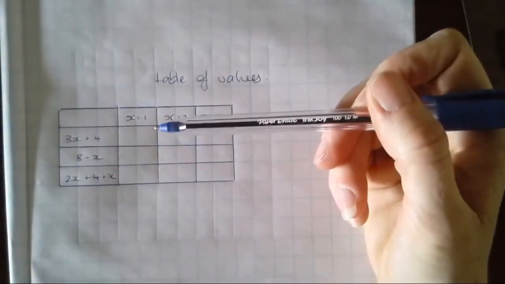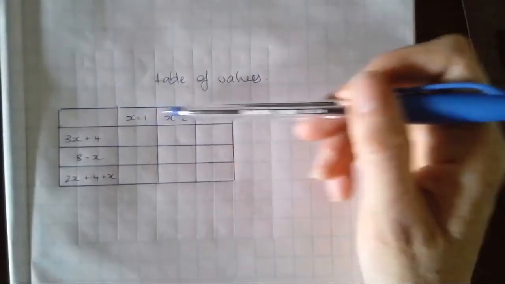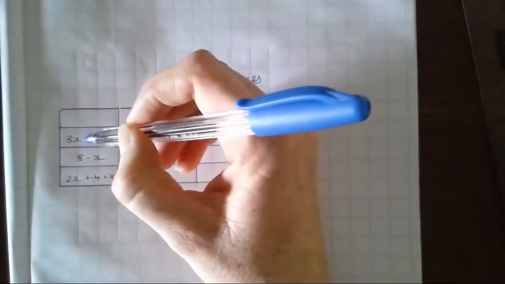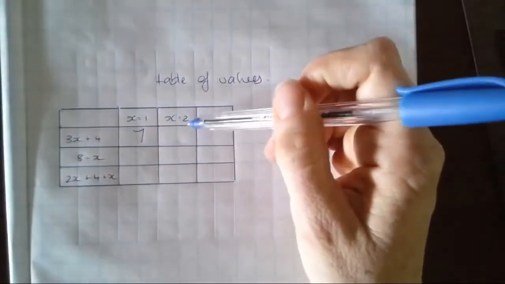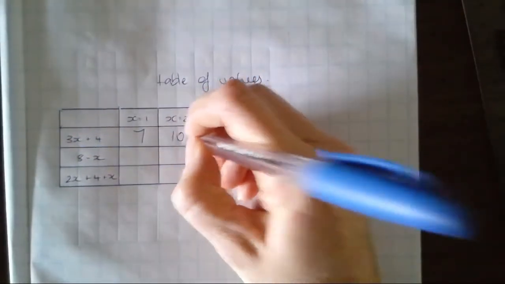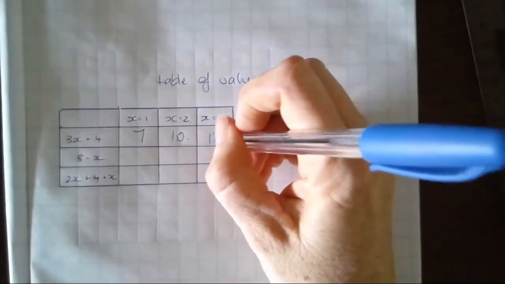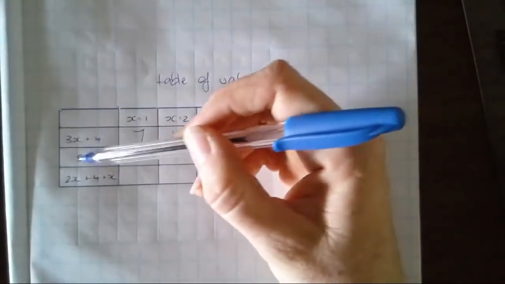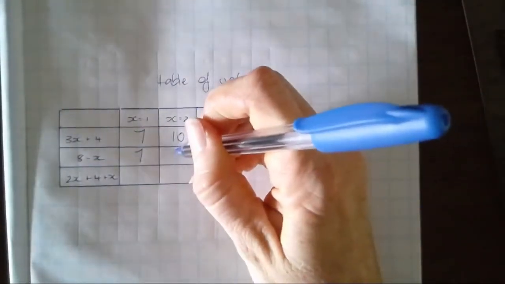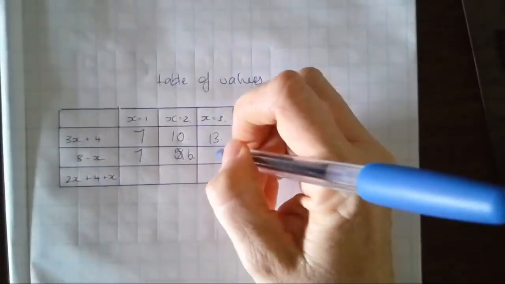And so what you are doing here is not showing that they're equivalent as such, but you're substituting different values in each time. Okay? So if I had x equals 1, I'd have 3 times 1 is 3, plus 4 is 7. And if I had x is 2, I'd have 3 times 2 is 6, plus 4 is 10. And then if x was 3, 3 times 3 is 9, plus 4 is 13. Okay? And then a different expression, 8 minus x, that's easy. 8 minus 1, 7. 8 minus 2, 6. 8 minus 3, 5.